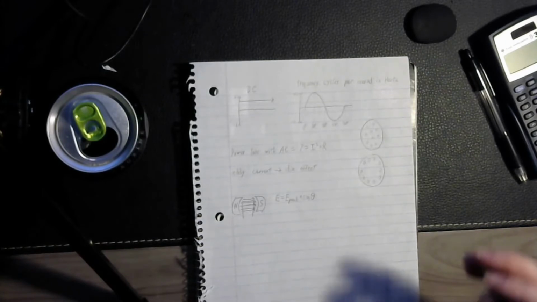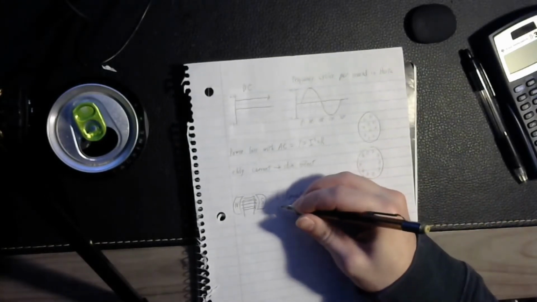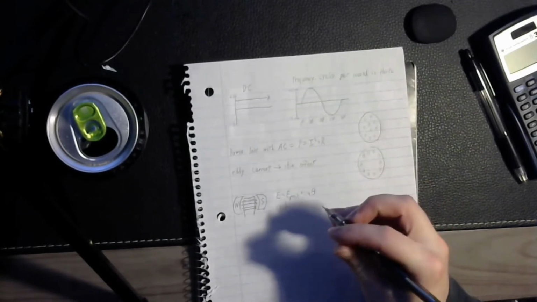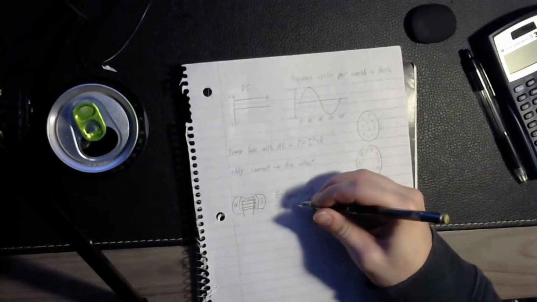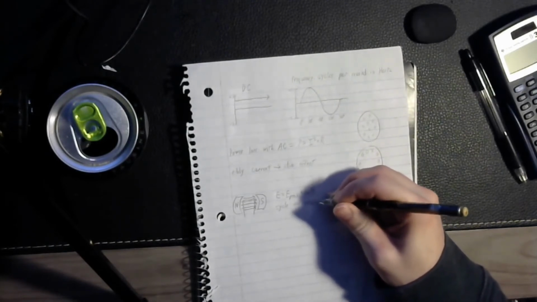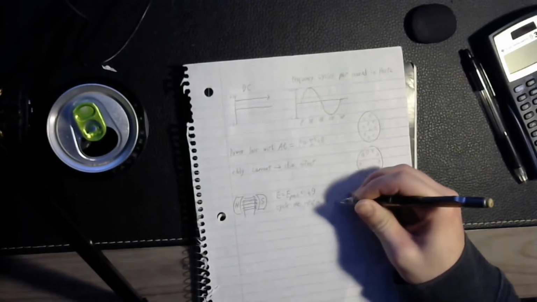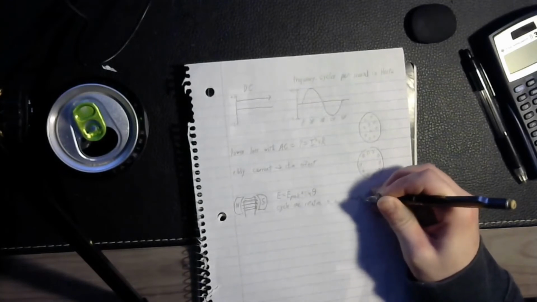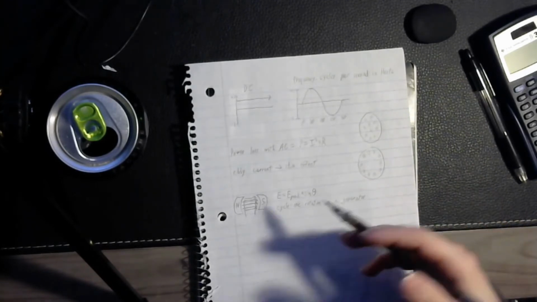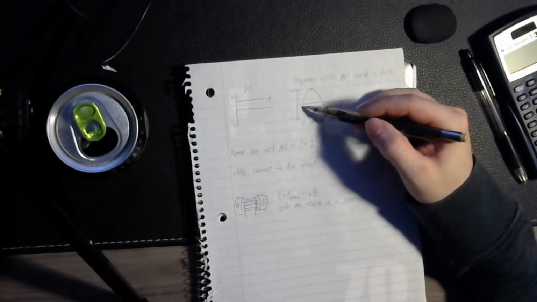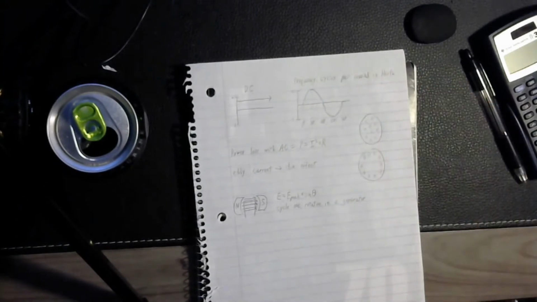Right, so one other key term which you might need is the cycle. And that is one rotation in a generator, which is basically just the amount of time it takes to do one of those.